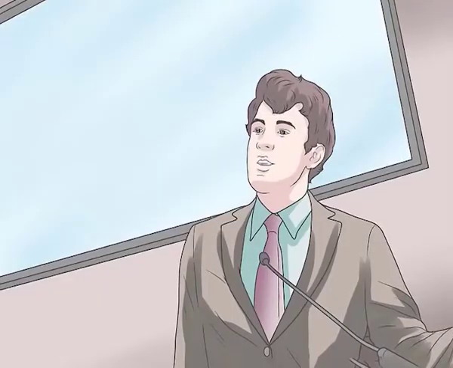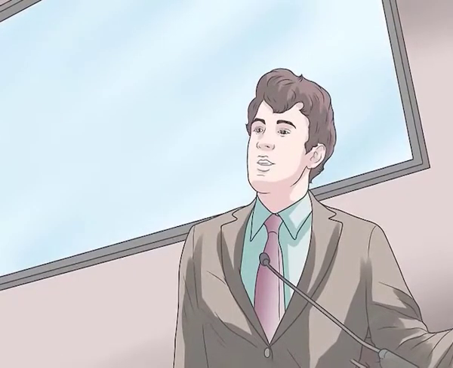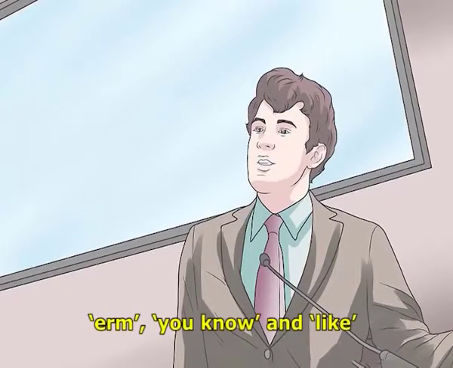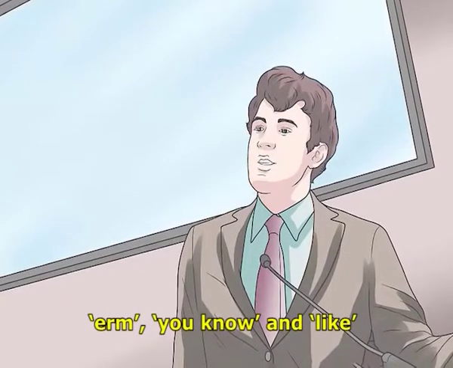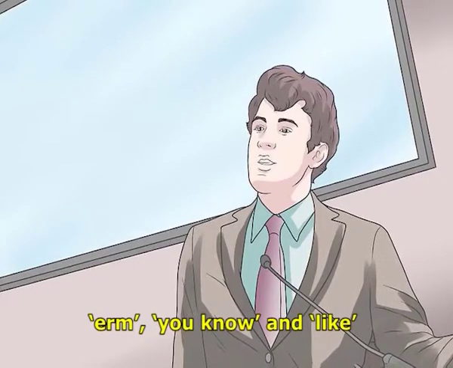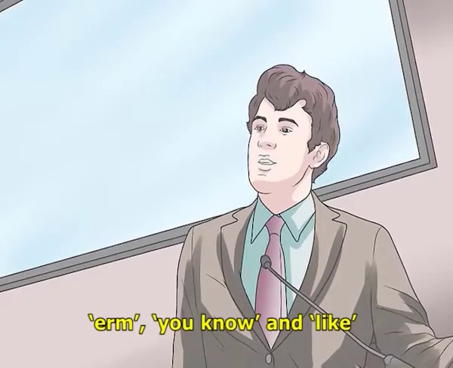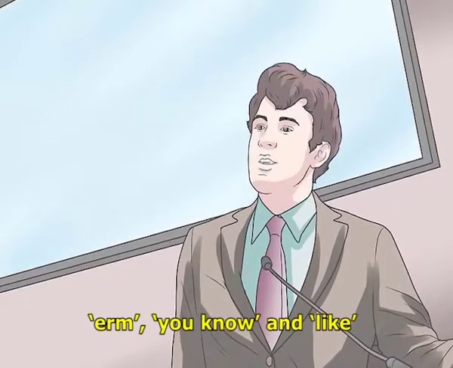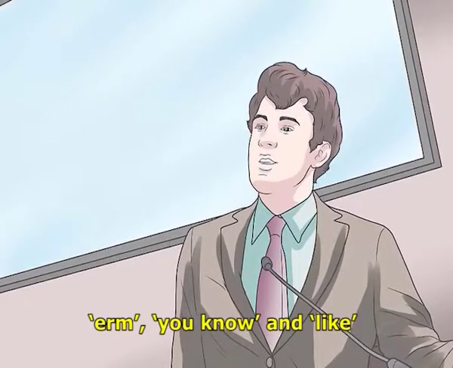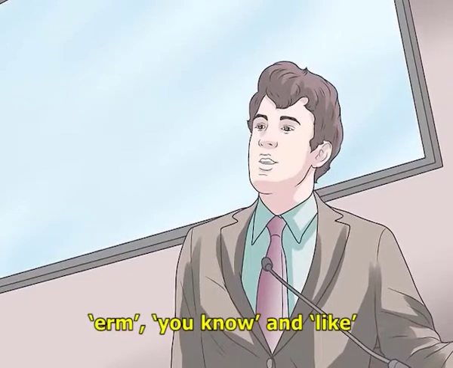When people are nervous or are trying to think of what to say next, they will try to include fillers such as "erm," "you know," and "like," and will hesitate between words. You will sound more confident and come across in a more professional way if you are able to avoid and limit the use of such fillers and hesitations.